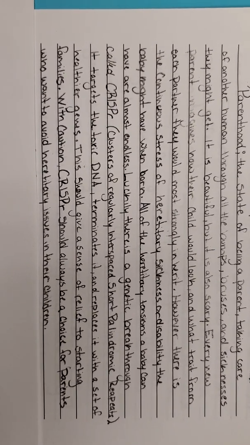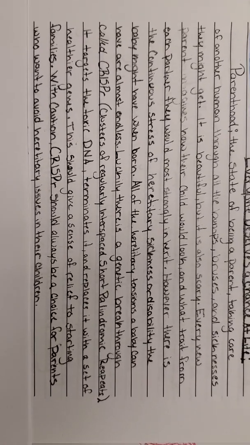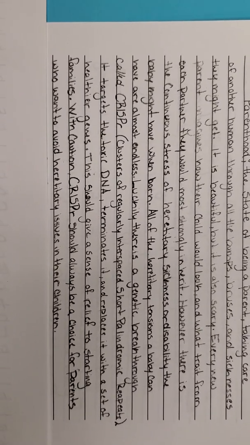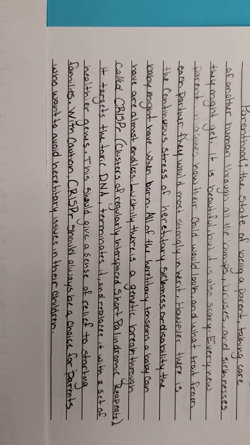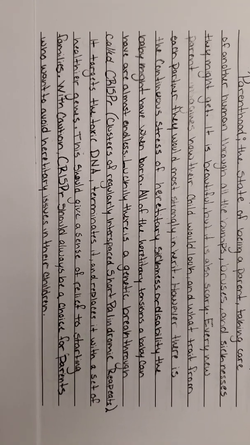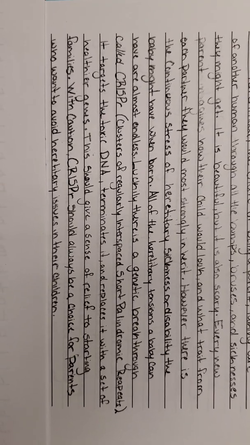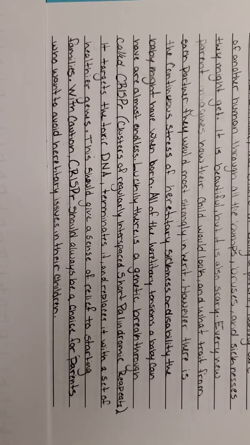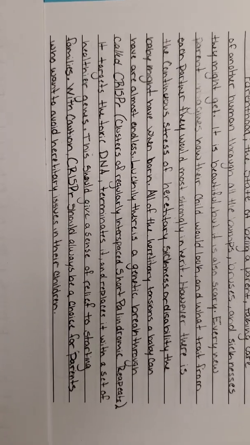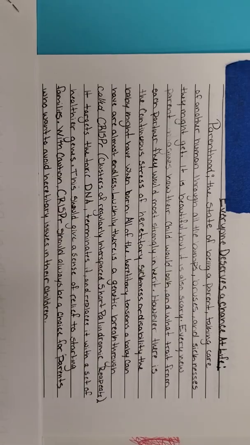Luckily, there's a genetic breakthrough called CRISPR, clusters of regularly interspaced short palindromic repeats. And you can see they define that right there. It targets the toxic DNA, terminates it, and replaces it with a set of healthier genes. This should give a sense of relief to starting families. With caution, CRISPR should always be a choice for parents who want to avoid hereditary issues in their children.